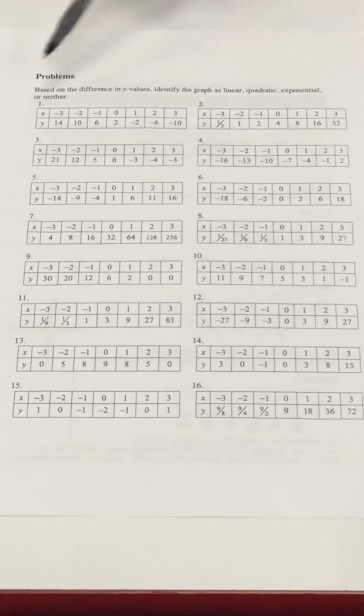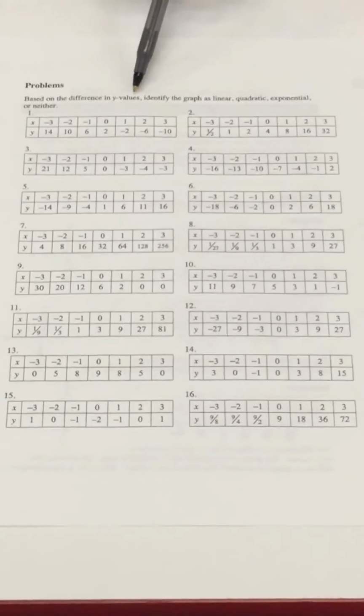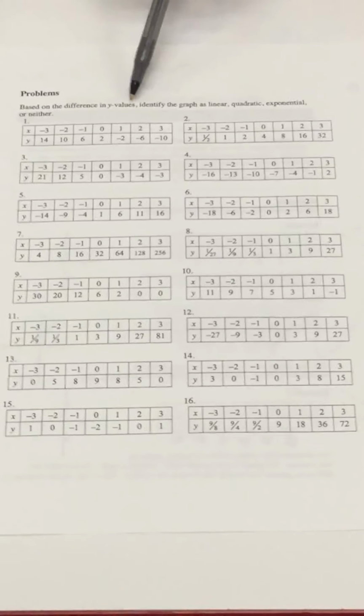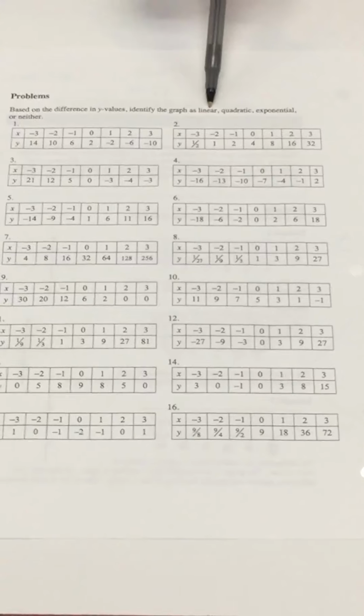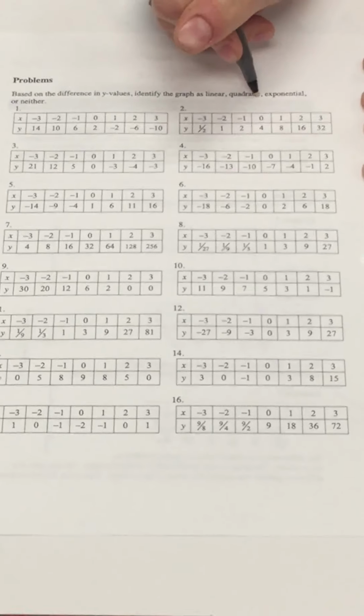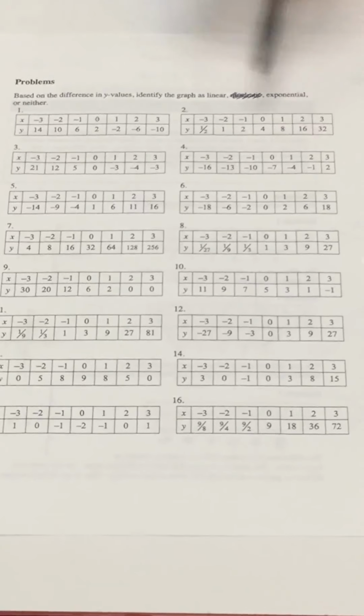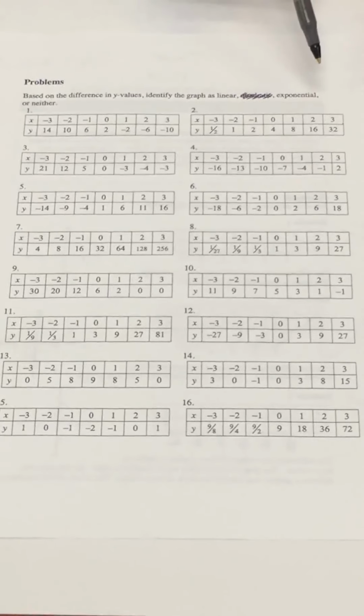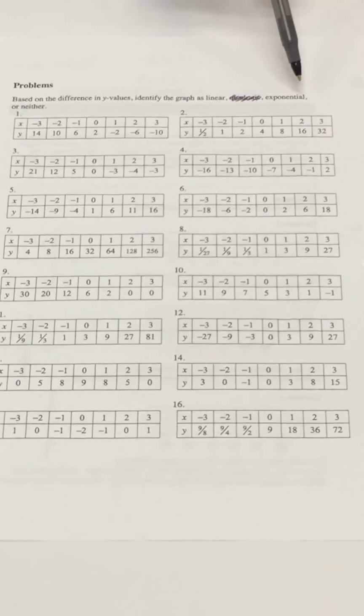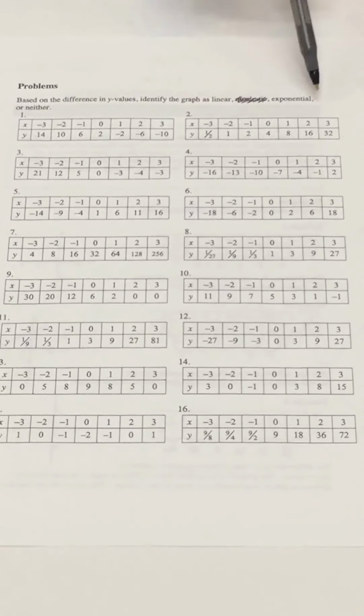Okay. So on the back, when you're going to practice it, it says based on the difference in y values, so you're looking at that row of y's, identify the graph as linear, not quadratic, cross that out, you're not worried about that, exponential, or neither. So if you look at it and you can't tell which one it is, maybe it's neither.